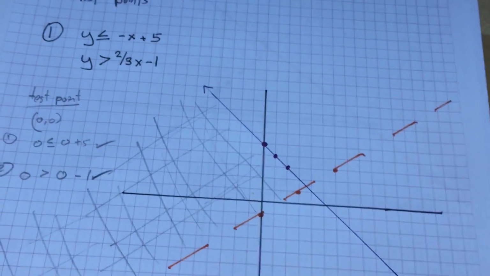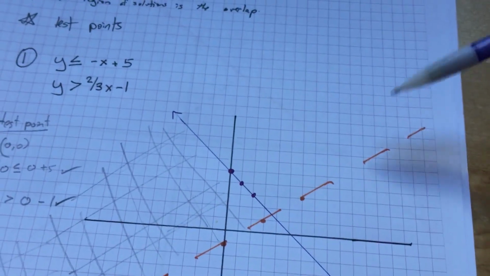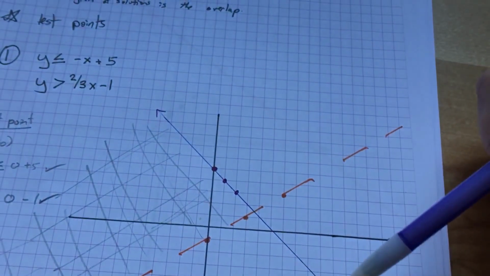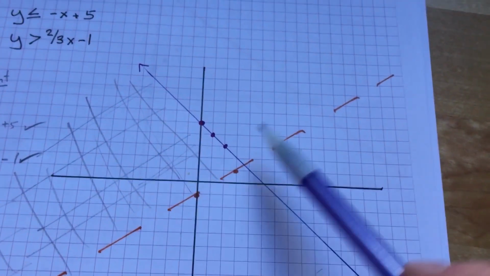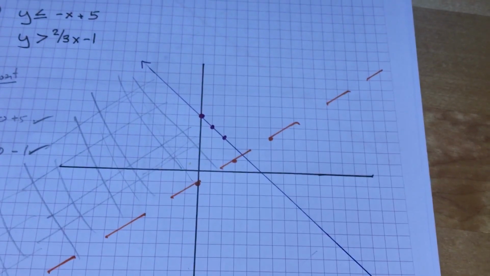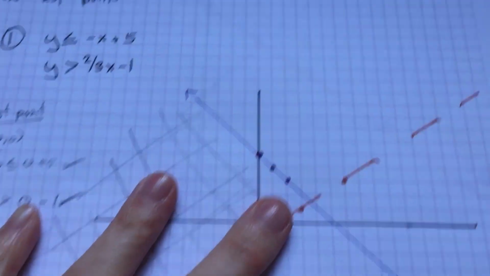Okay, and so we're going to see all that. We don't want to include the above of the orange over here because it wouldn't satisfy the blue line. We don't want to include anything below over here because it wouldn't satisfy your orange. So again, it has to satisfy both of your inequalities.